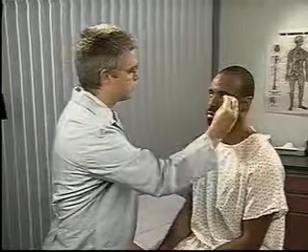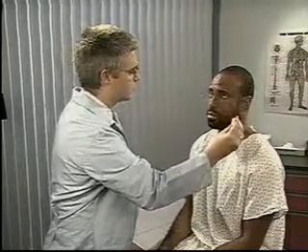Look to the left and upward. Approach the patient from the side, out of his line of vision, and lightly touch the cornea with a fine wisp of cotton. And can you look to the right and upward? Normally, patient's eyes blink and tear, but a contact lens wearer may have diminished or absent corneal reflexes.